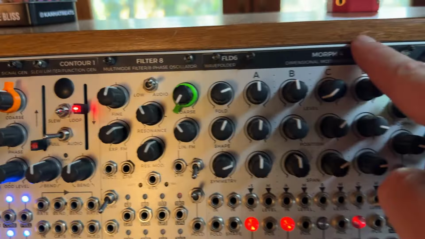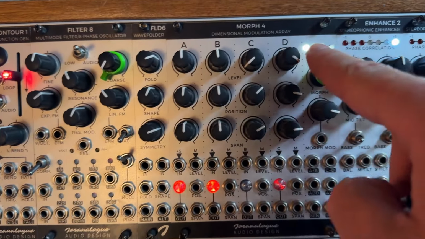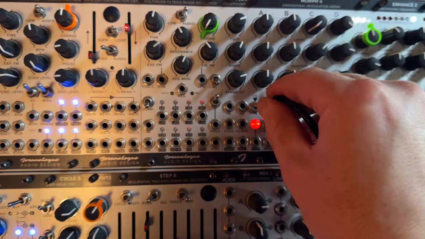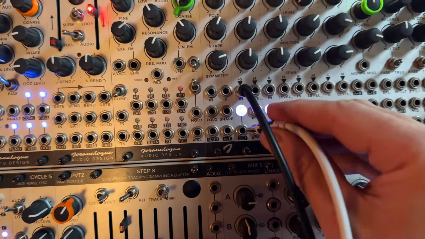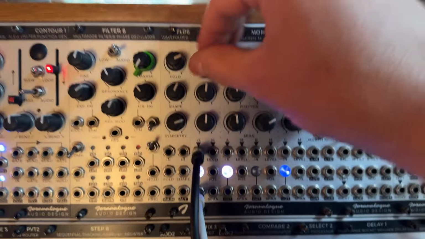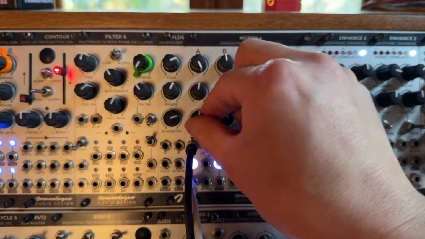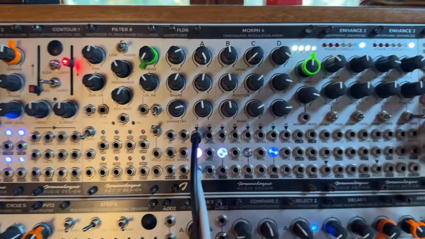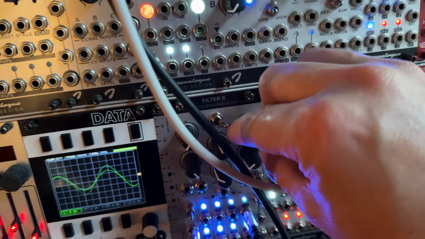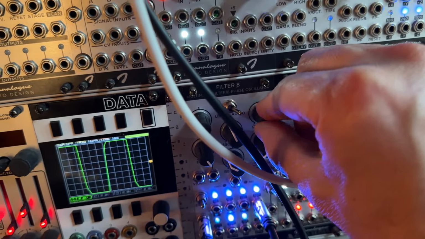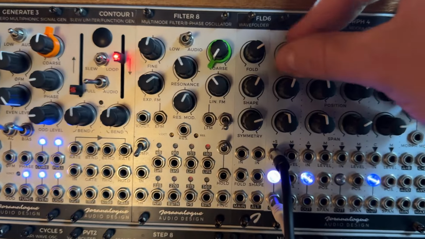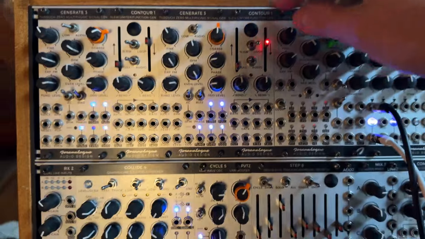And then the Morph 4 has 4 VCAs. So I can plug the sound here. Oh, sorry, we want this on the first channel here, right? Now I can control the volume manually, right? Or I can control it with voltage. Right? And so now I have filter, which is frequency control, controlling the timbre, right? This is affecting the timbre. And I have volume control over here, which I can control with something like an envelope generator.